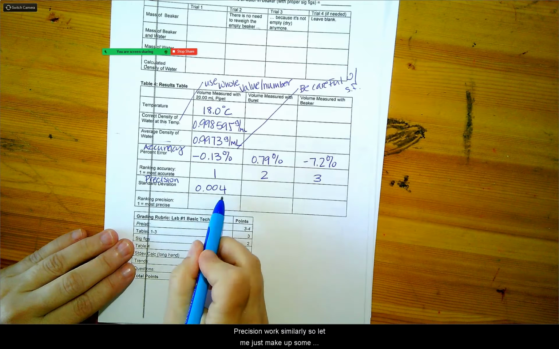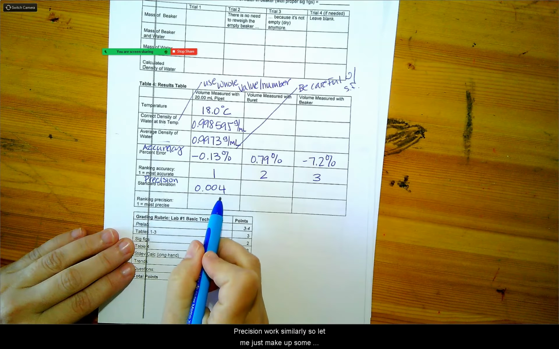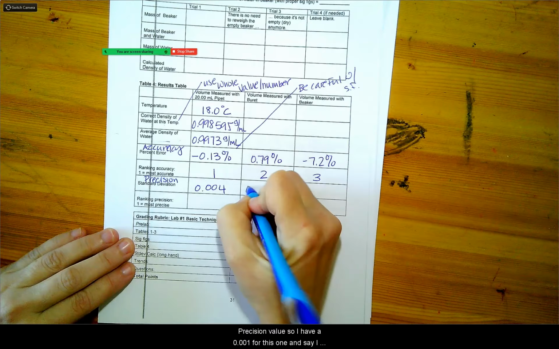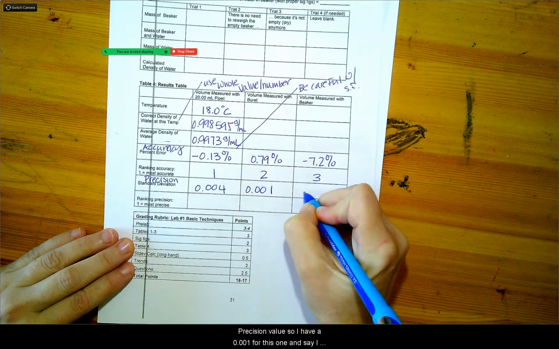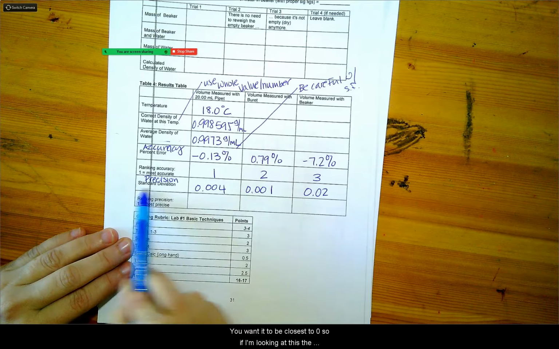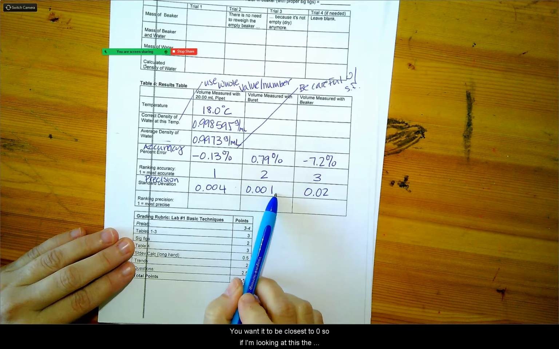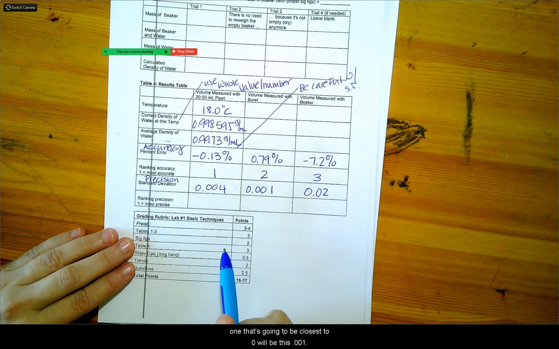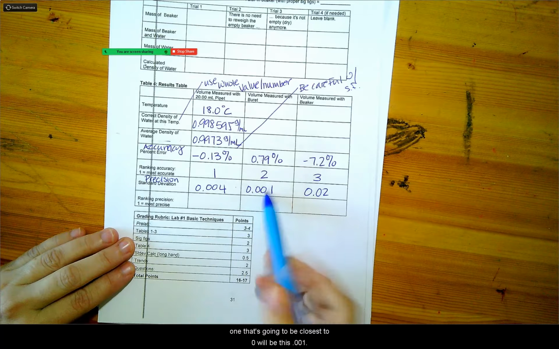Okay. Precision works similarly. So let me just make up some precision values. So I have 0.001 for this one, and say I have 0.02 for this one. You want it to be closest to 0. So if I'm looking at this, the one that's going to be closest to 0 will be this 0.001.